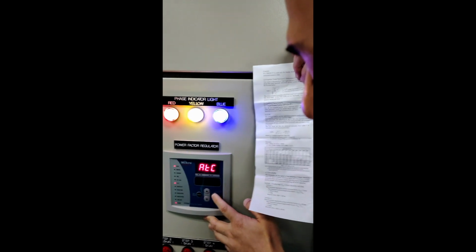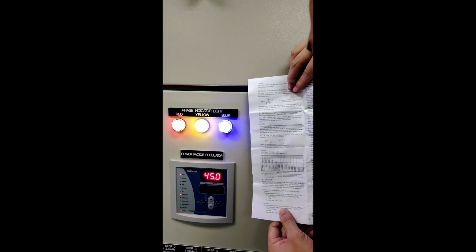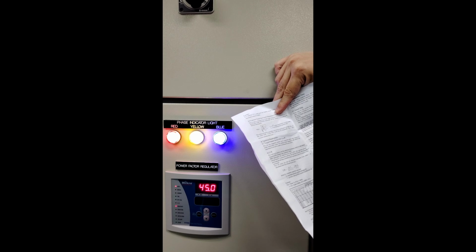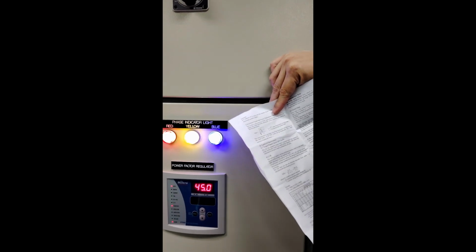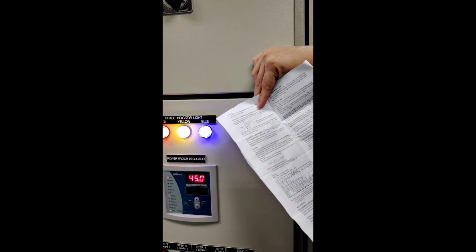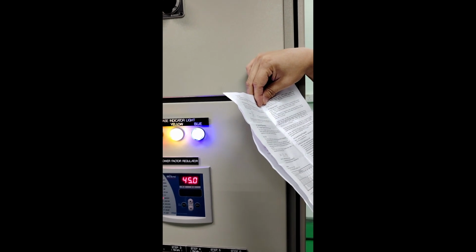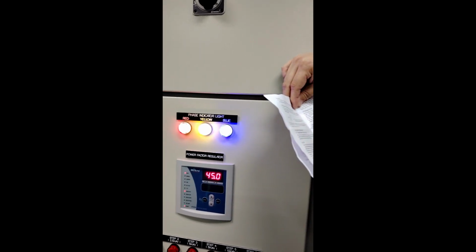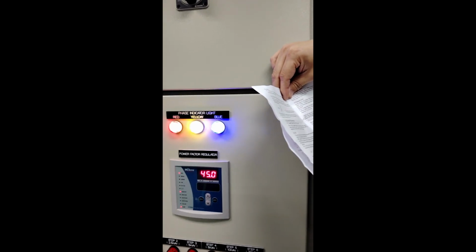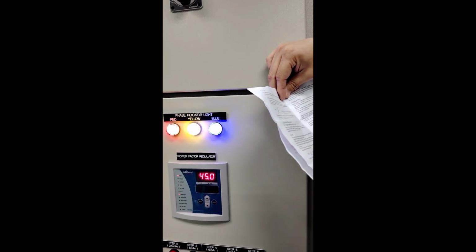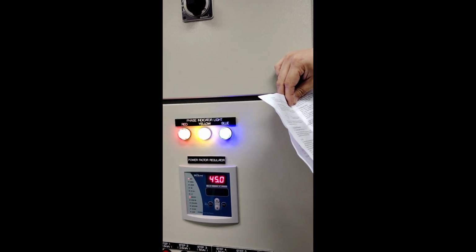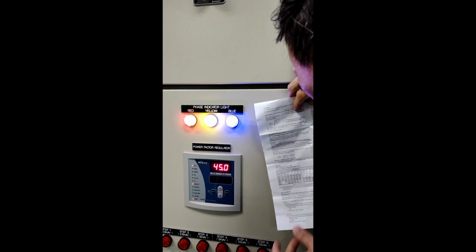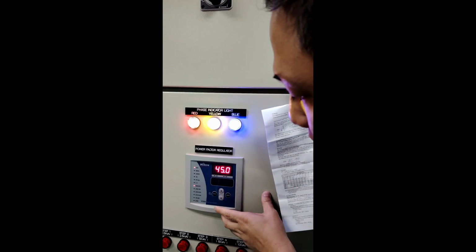Program. Sensitivity. So for the sensitivity here, it is 45.